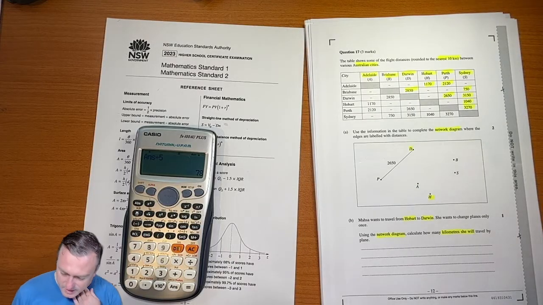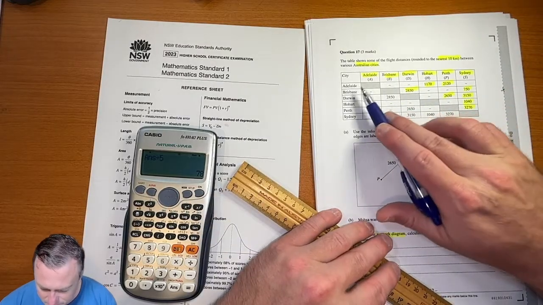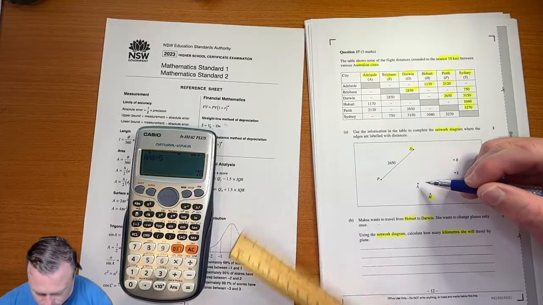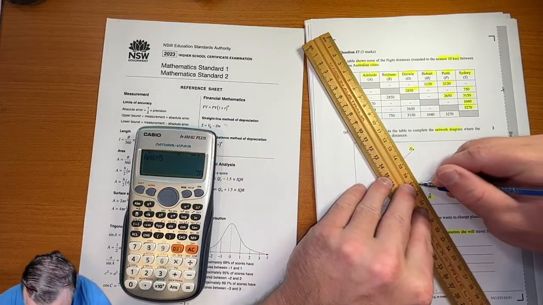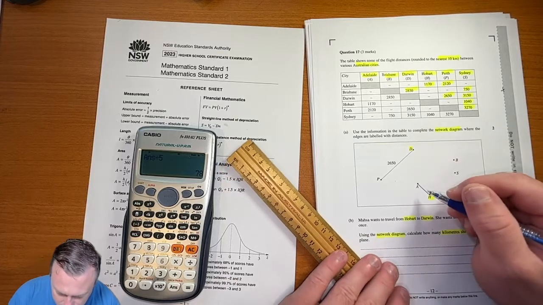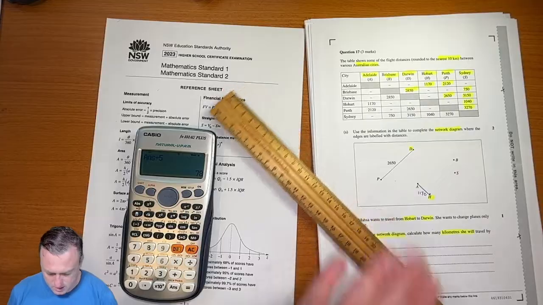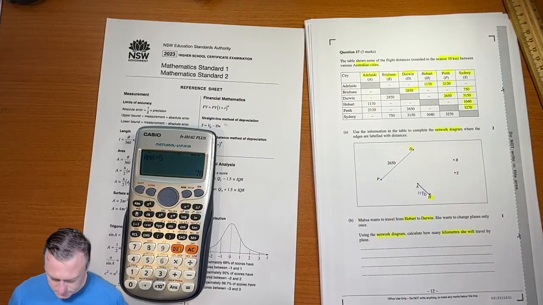Righto, here's the table. So we've got to look at where we can go. So from Adelaide, we can go to Hobart. And that will take us, what, 1,170. Then we can go from Adelaide to Perth.